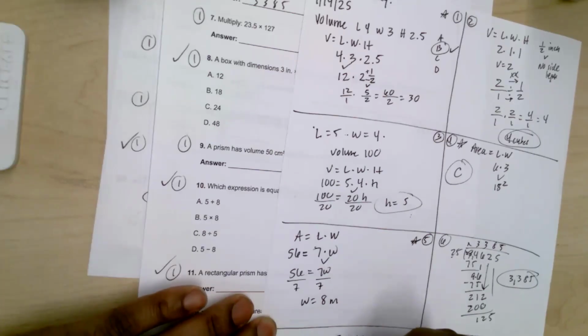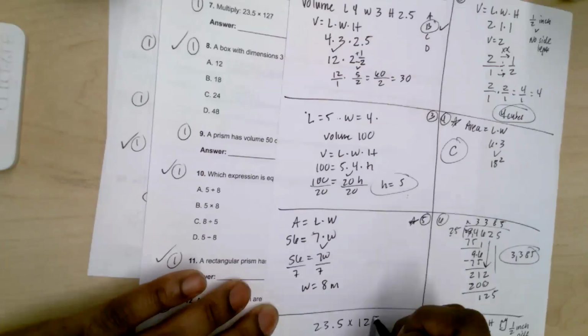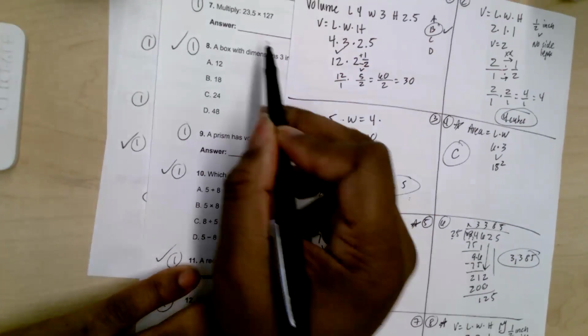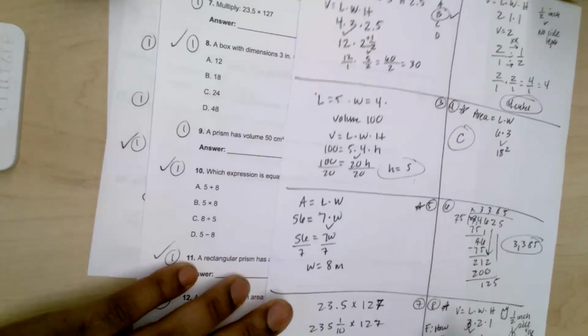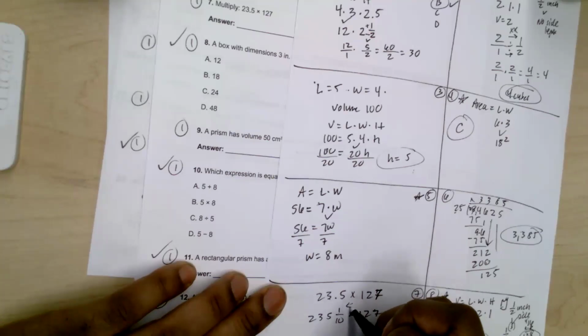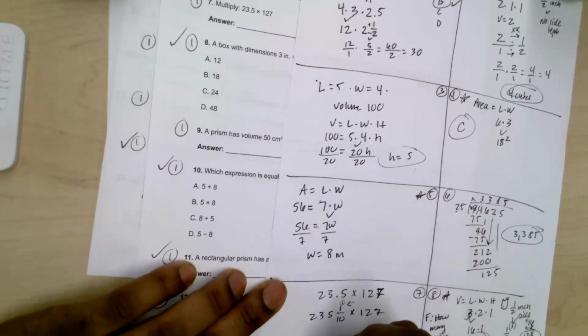23.5 times 127. Let me look at it again. 23.5 times 127. That's 235 tenths times 127, which means I just need to move that back a power one time. So now I'm multiplying 235 times 127.